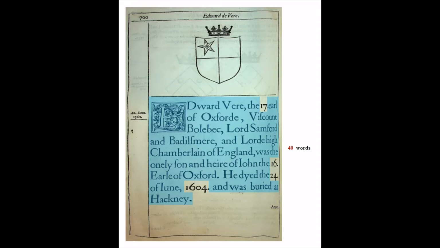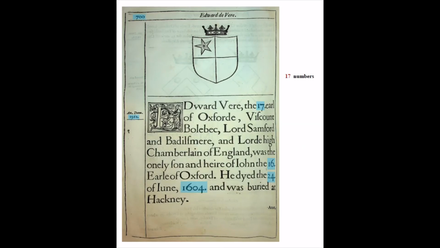Coincidentally, if you count all the words, not the numbers, but the words in this section, there are a total of 40. And if you count the total number of numbers on the page, there are 17. 17 numbers, 40 words.